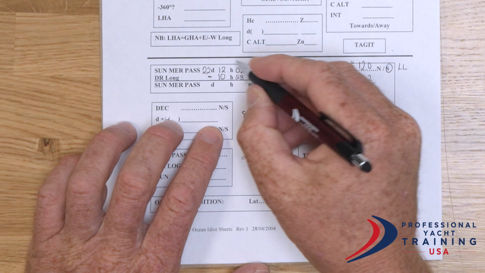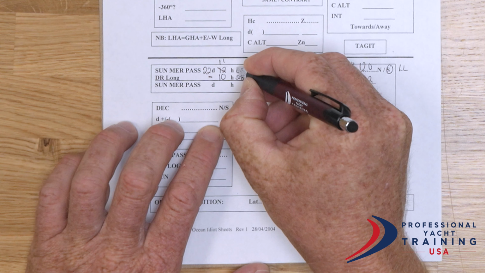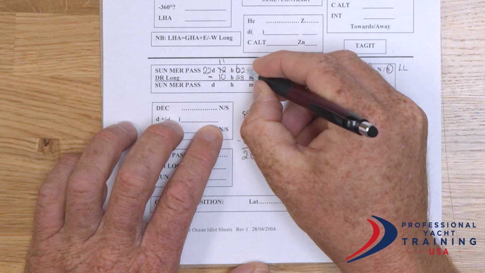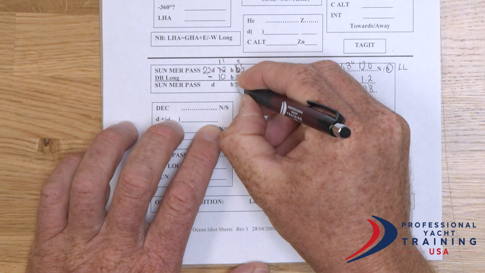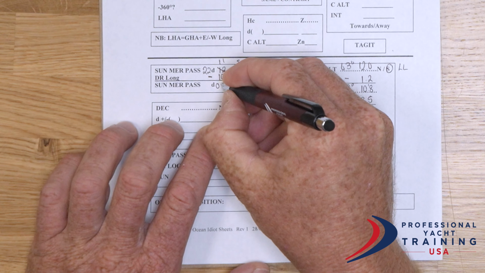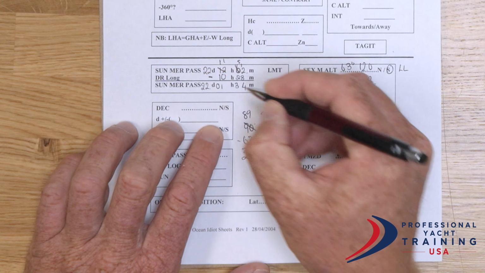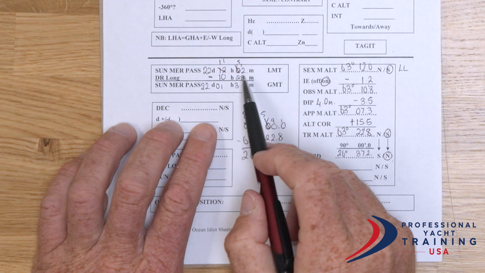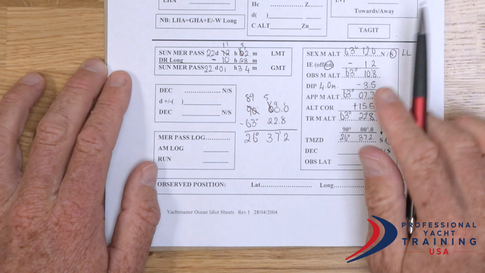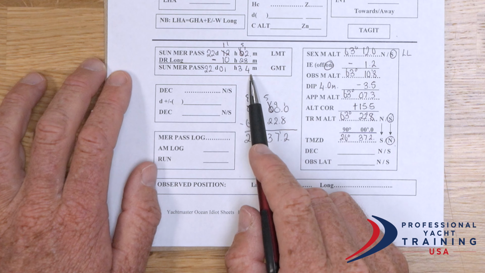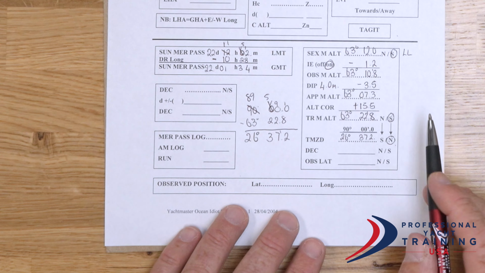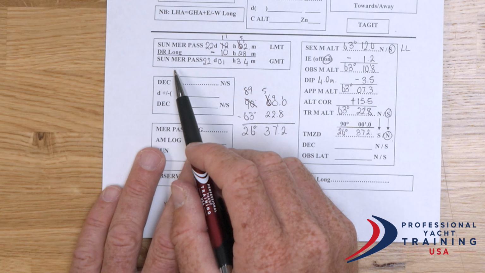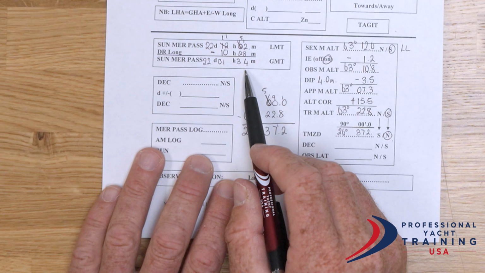Okay, so therefore what I'm going to do is I borrow an hour, make that 11, make that 62. Make this 5, make that a 2. So 12 minus 8 is 4, 5 minus 2 is 3, 11 minus 10 is 1, and on the 22nd. So my meridian passage was 1202, but the actual GMT time of meridian passage was 0134. So 0134 on the 22nd. Okay, no day change, the same.